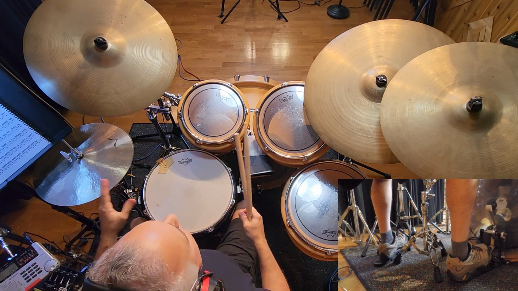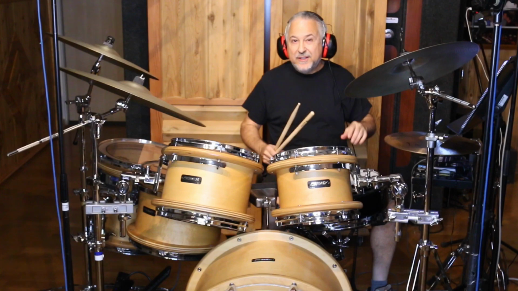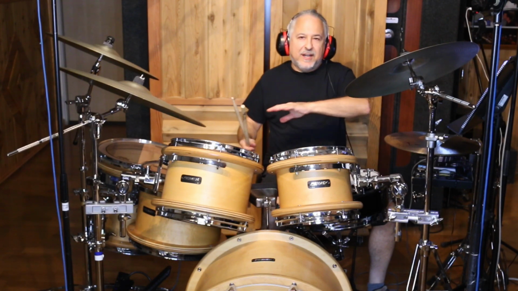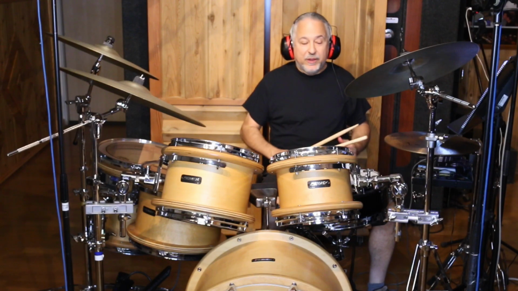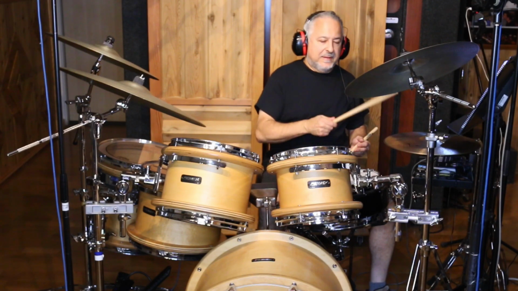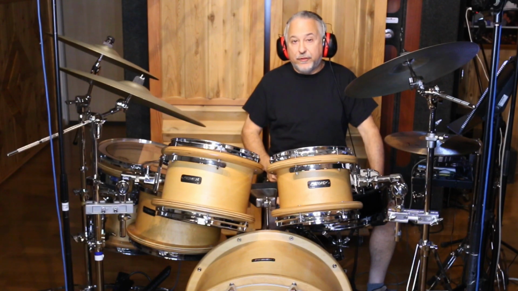All right, so you see there I'm playing kind of funk fills. I'm not just playing all out toms or anything like for the rock stuff. I'm filling in with the groove kinds of things. That's very common for that style for the filling.